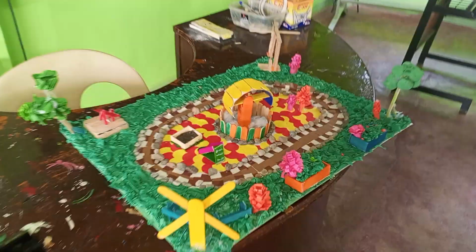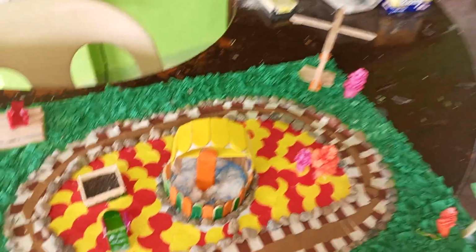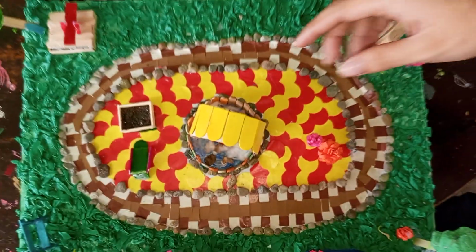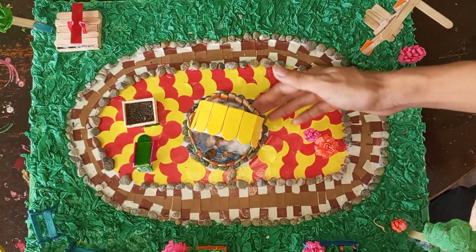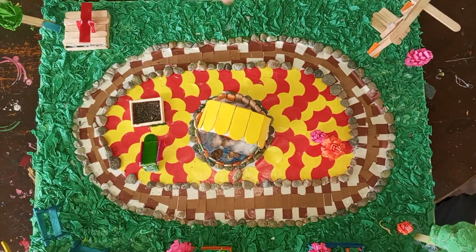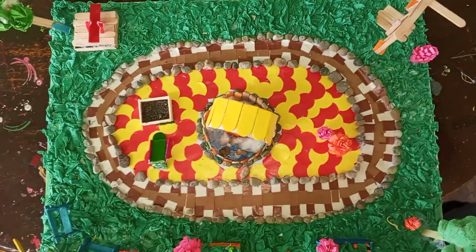The title for this presentation project is Engineering a Mini Park, a Real World Application of Conic Section and Land Systems. And as we can see here, this is our mini park. The conic sections that we use for our mini park are the circle and the ellipse. The circle is for the fountain, and the ellipse is for the walk path.